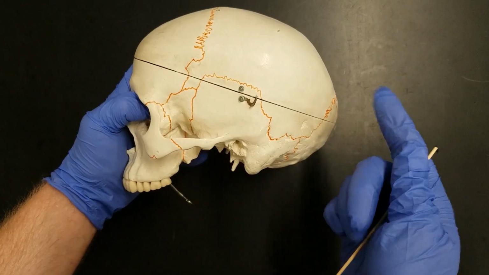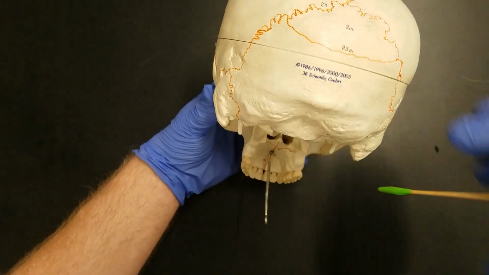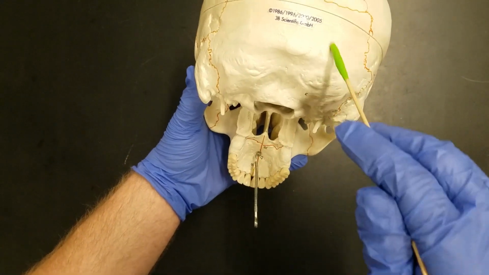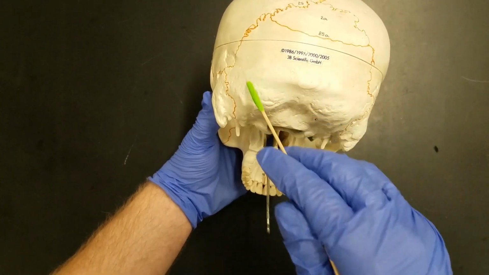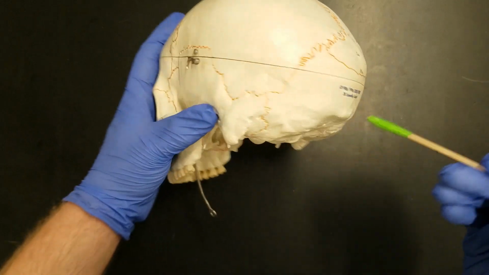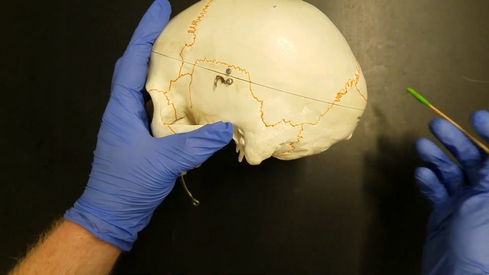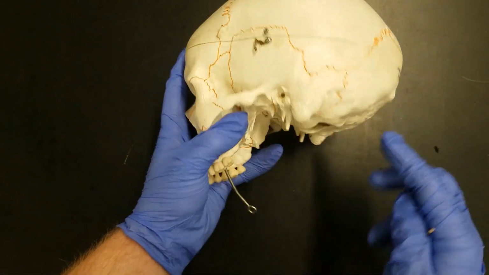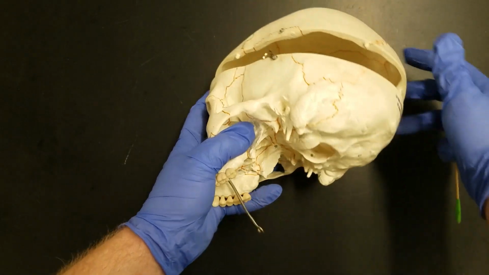Now, if we look at the back of the skull, we can see this very large bone in the back. This is our occipital bone. Occipitus is a Latin word that means back of the skull. So this bone forms the very back and a large portion of the bottom of the skull.